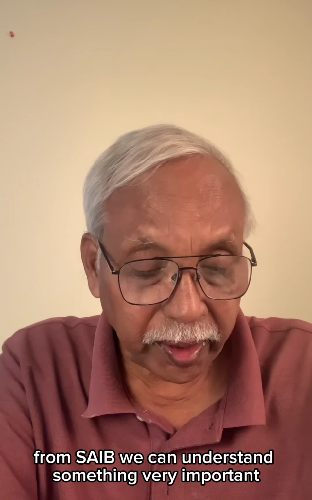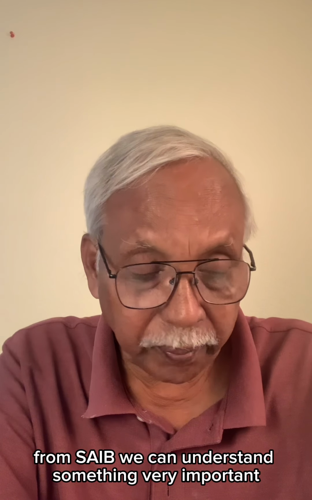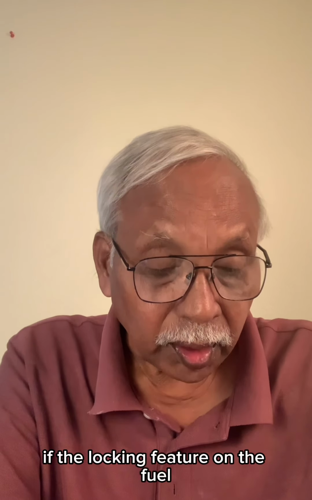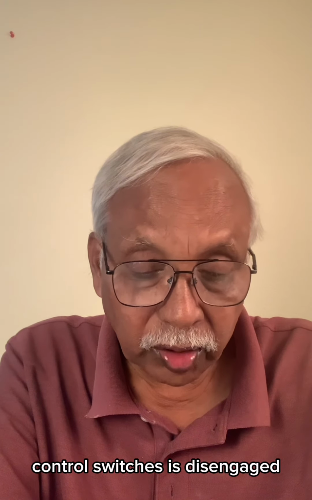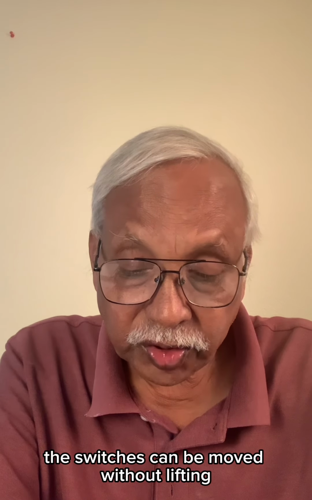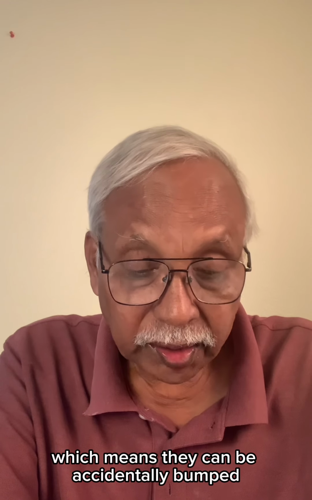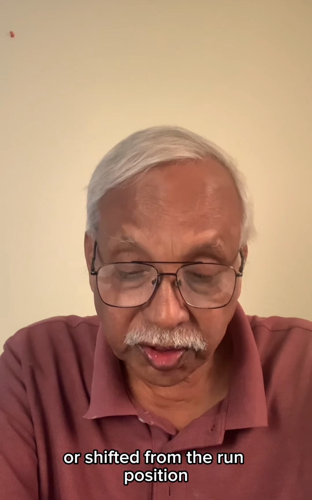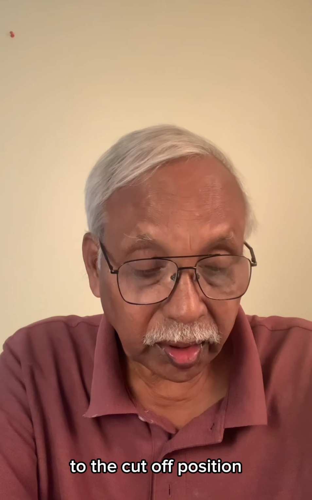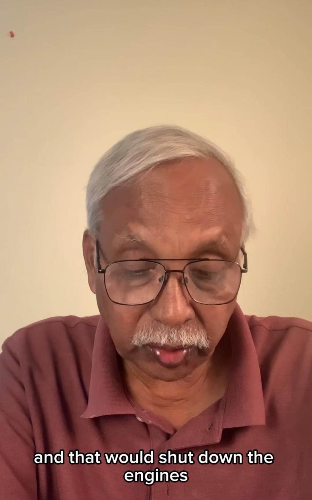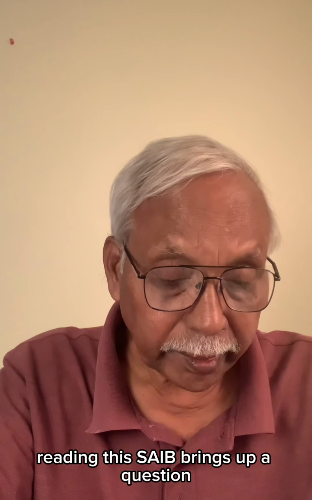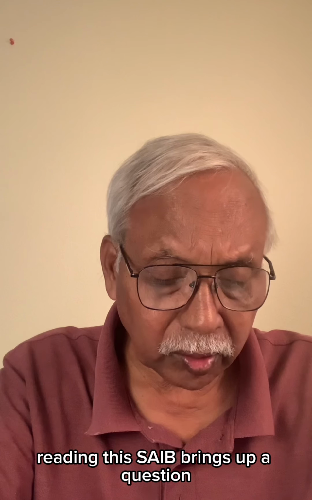From SAIB, we can understand something very important. If the locking feature on the fuel control switches is disengaged, the switches can be moved without lifting, which means they can be accidentally bumped or shifted from the run position to the cutoff position, and that would shut down the engines.